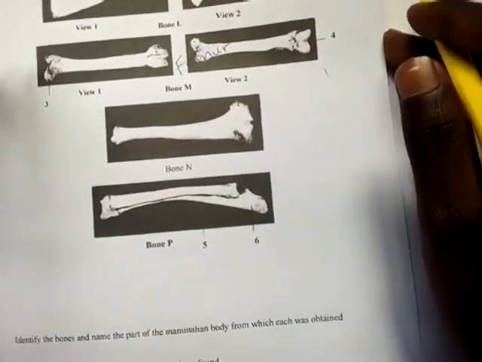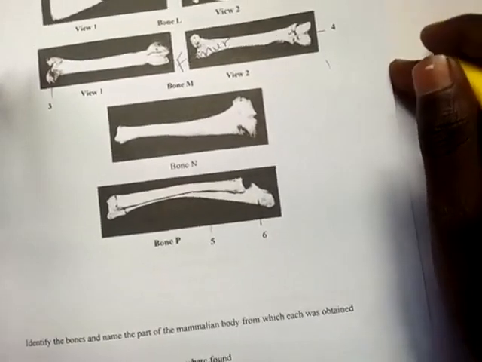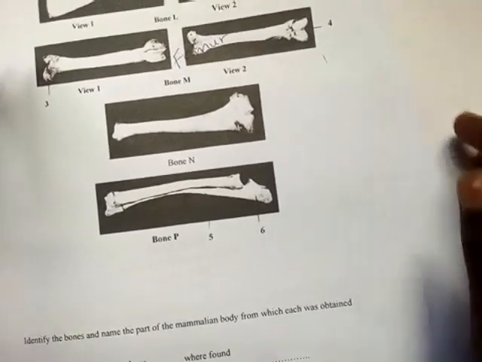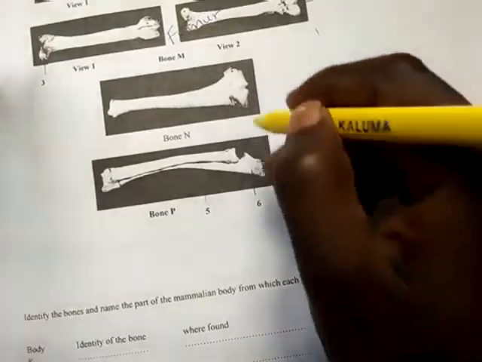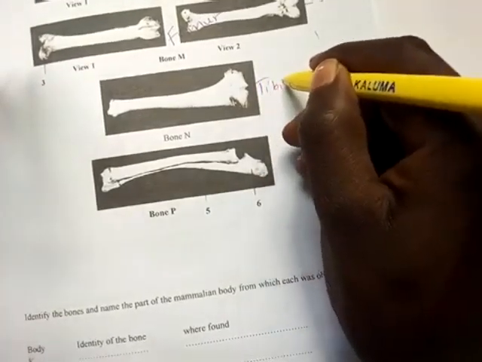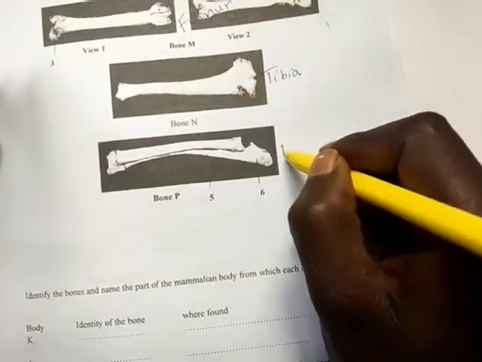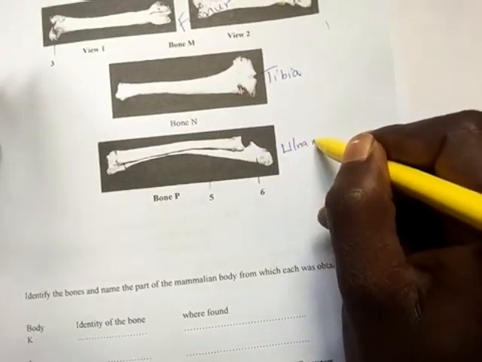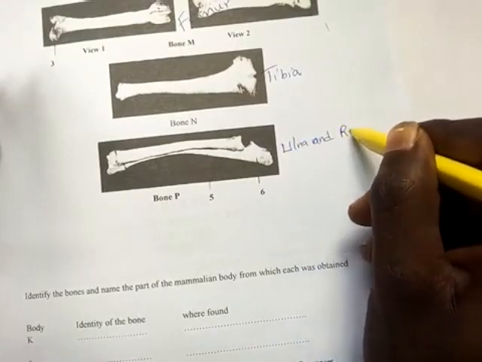And then bone N, this is the tibia. And then bone P is the ulna and radius.